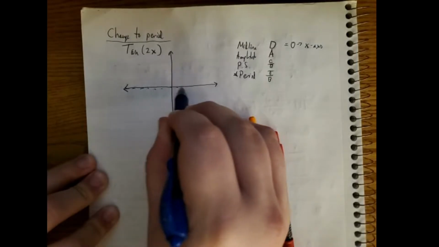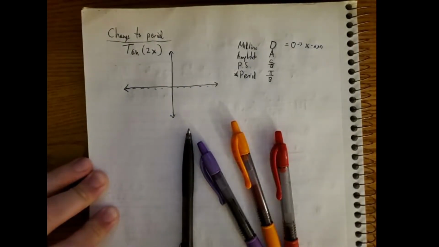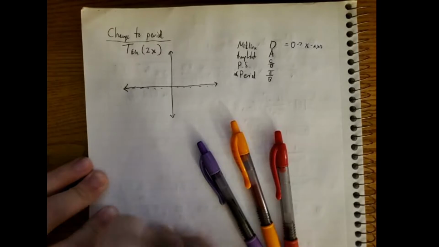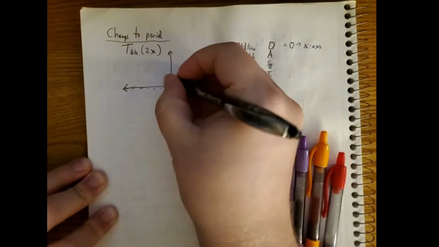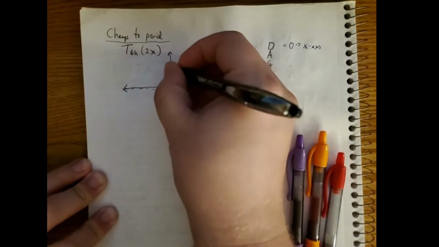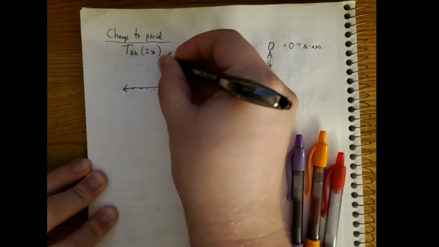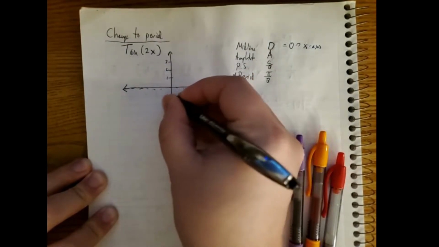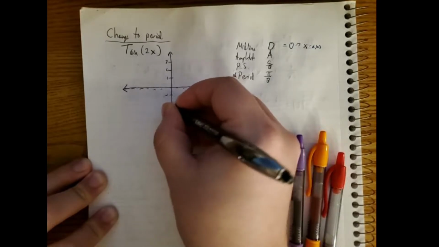That's why you have to check. So there's my midline. Beautiful. Now remember, since this is a pretty standard tangent function, I'm going to count by ones. 1, 2, 3, and -1, -2, -3.